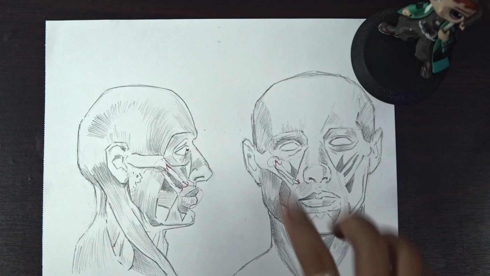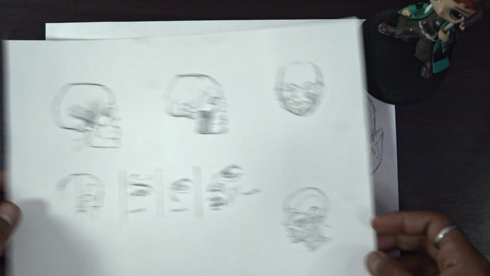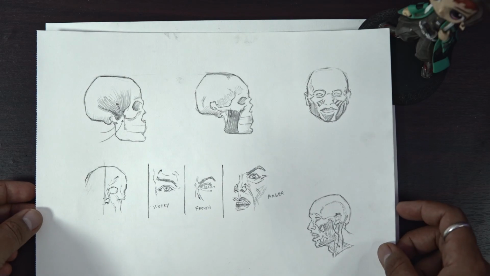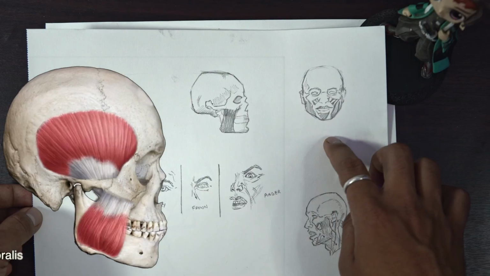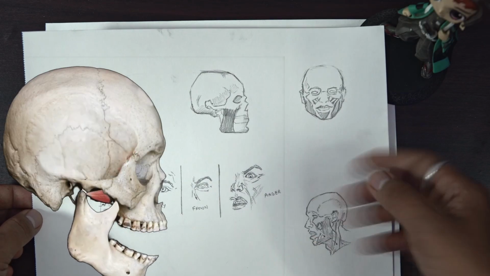Let's quickly jump into the diagrams from the Loomis book itself, and we will learn where these muscles are and what their function is. So these are the diagrams that I have got from the Loomis book. I copied them. You can also try drawing these and copying these, so you'll have a better understanding of these muscles and how they are attached to the face and the movements of them.